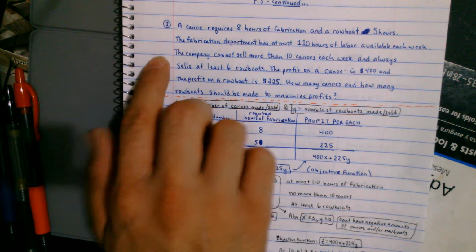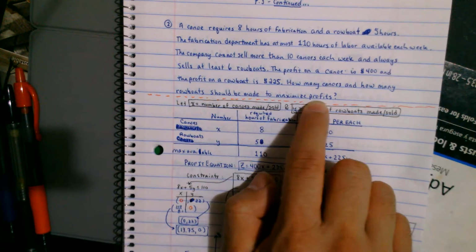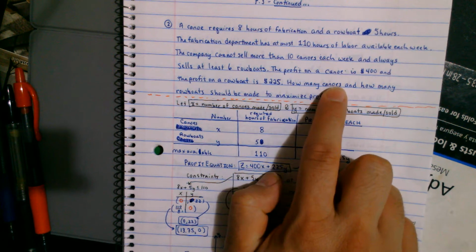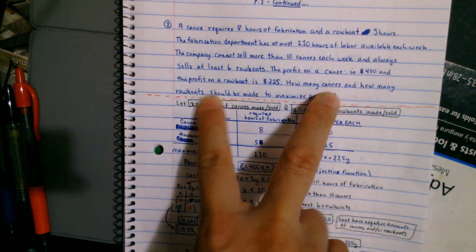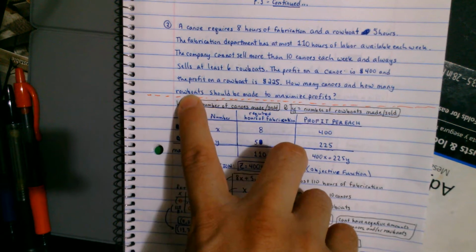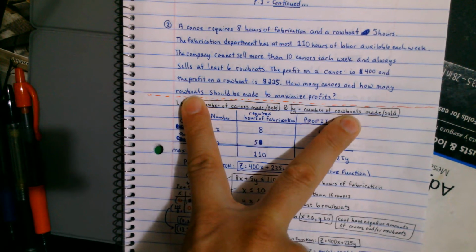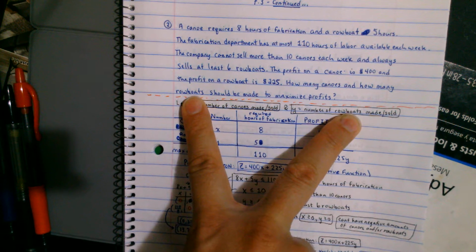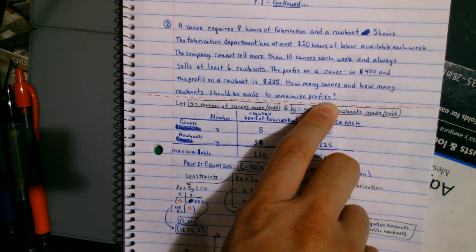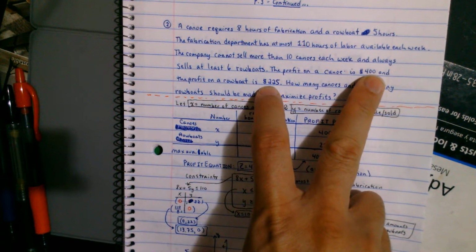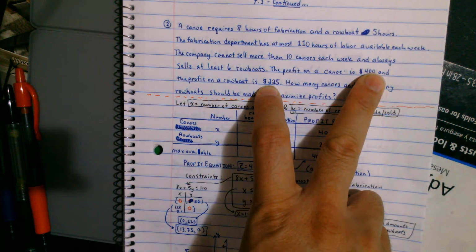So again, you're asked to maximize the profit. How many canoes and how many rowboats? That kind of clues you into your variables. Your X is the number of canoes that can be made and sold, and the number of rowboats will be Y. Just a starting point. If you're trying to maximize profit, then your objective function is how much profit on each. So there's $400 of profit per canoe, and $225 of profit per rowboat.